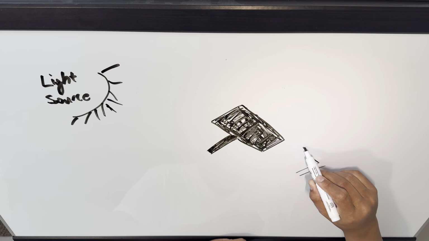So we're gonna call this the shadow. This is our object. And obviously the shadow is sort of behind the object, right? I apologize for any orientation, any 3D issues. Okay, so we have our light source, we have our object, and we have our shadow, okay?